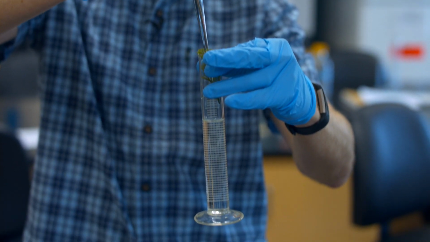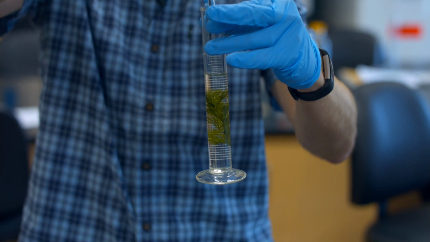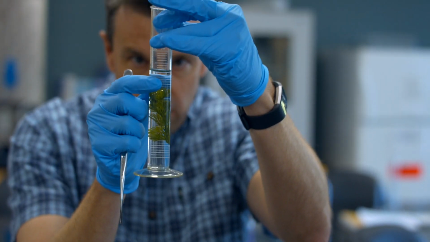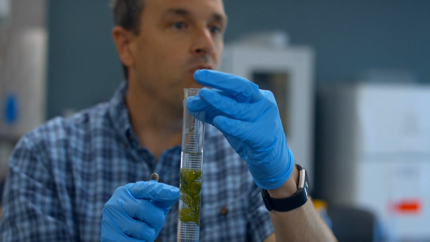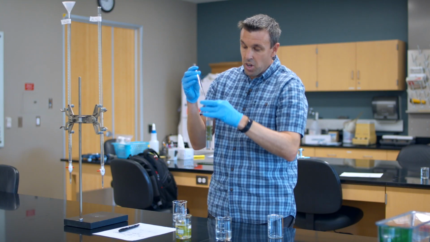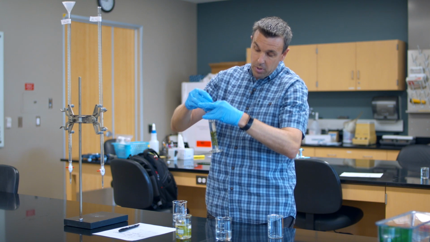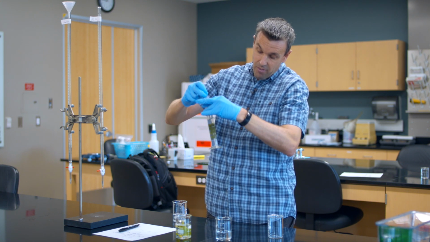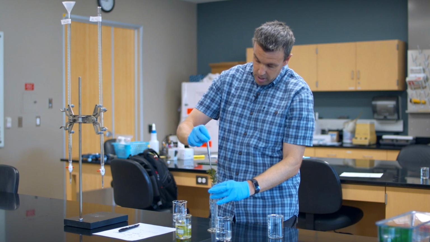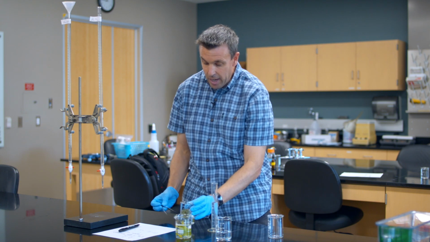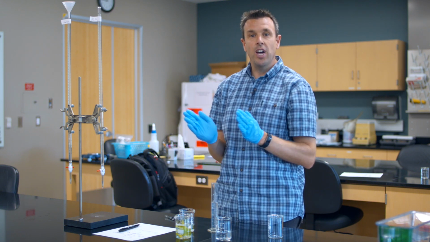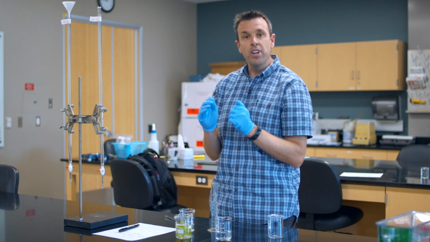So then I am going to insert my plant. And I can see that that water level has risen to 41.4 mils. So this is 1.4 milliliters of plant. So I would want to make sure that I'm getting the same amount of plant for all my different groups. I would then have all my beakers with the same amount of plant in them. We would let that go under whatever conditions you've decided to test for a half an hour.